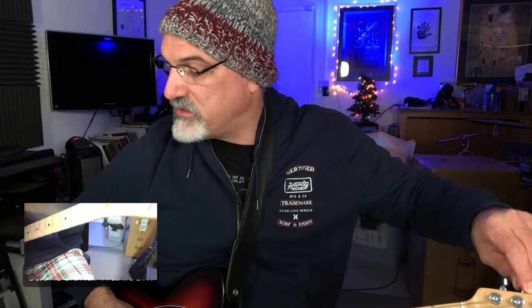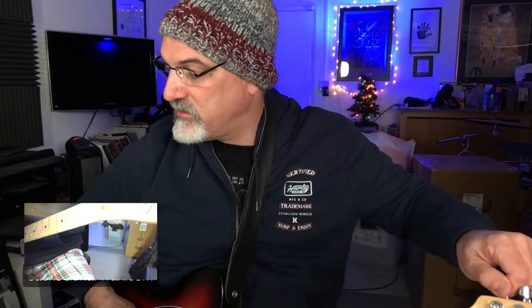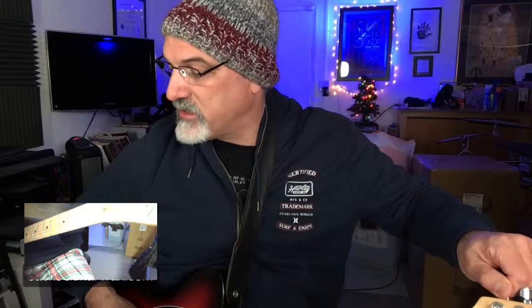Still getting used to the tuner on the Fractal here. I've been using Sonic Research Turbo Tuners for the last decade or so on my live pedal boards, and I really like them. They're very accurate, but I don't have one set up here. In tune enough. All right.